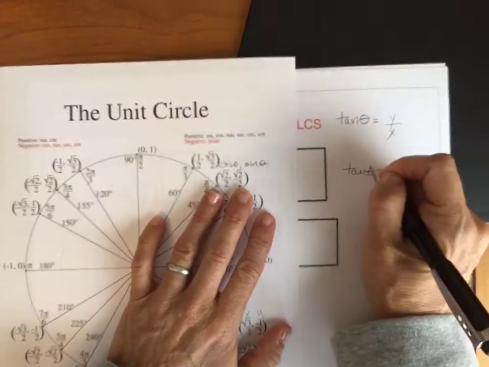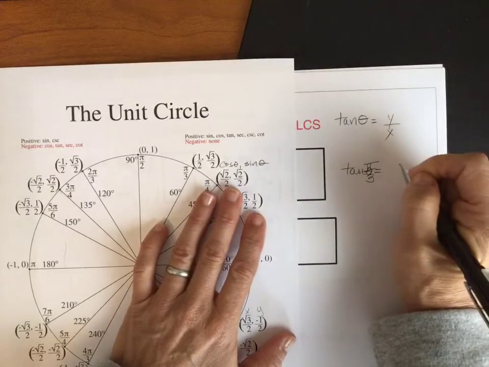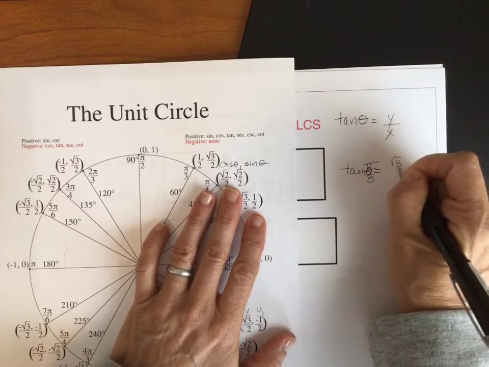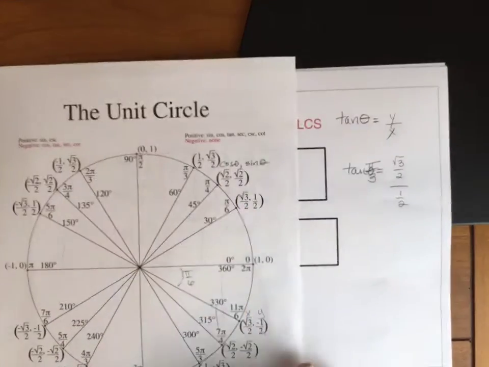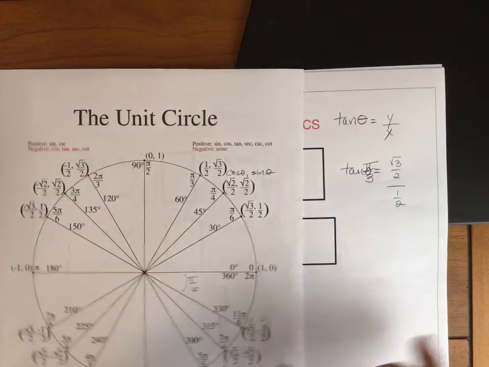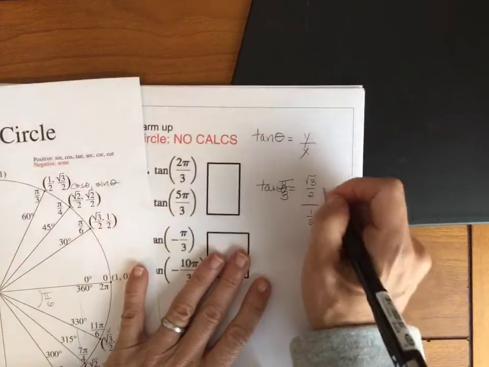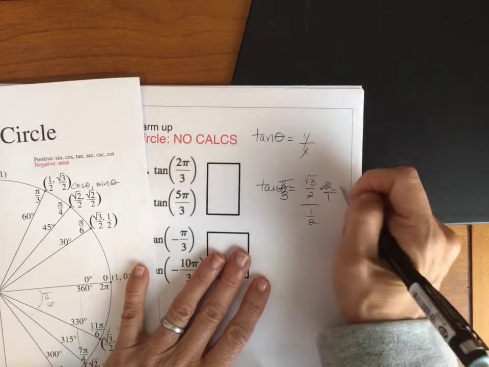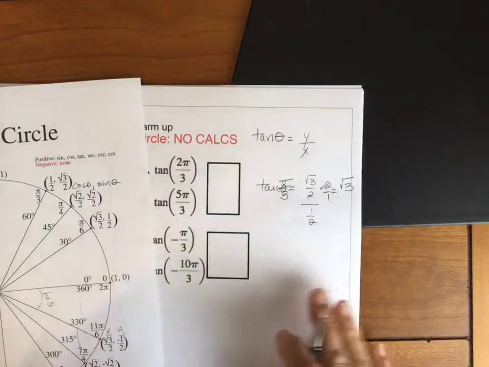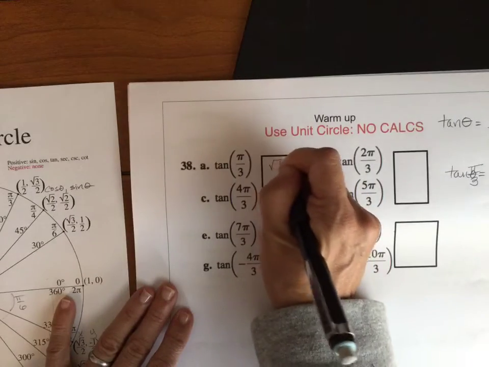Tangent of pi over 3, I should have put pi over 3 there, is root 3 over 2 divided by 1/2. And so remember, when you divide fractions, you take the reciprocal of the bottom and multiply. So those cancel out and we get just root 3. So for tangent of pi over 3, you should have got just root 3.